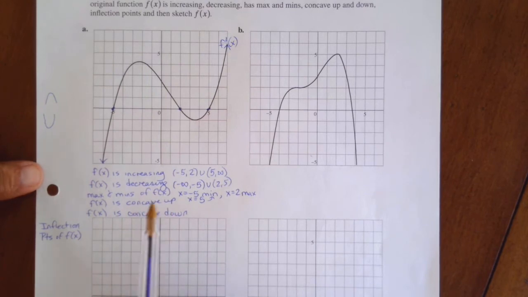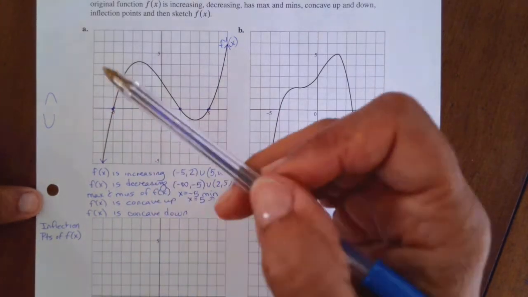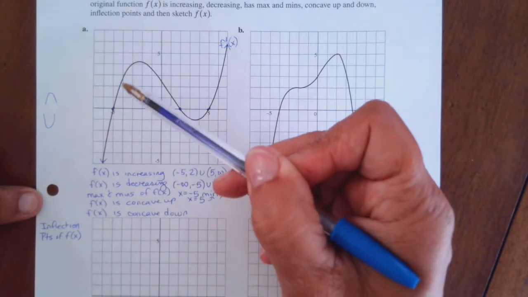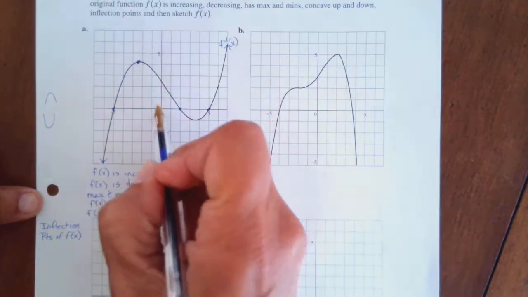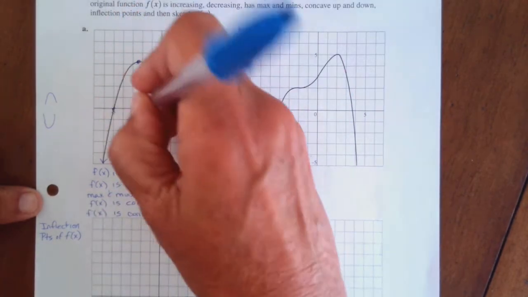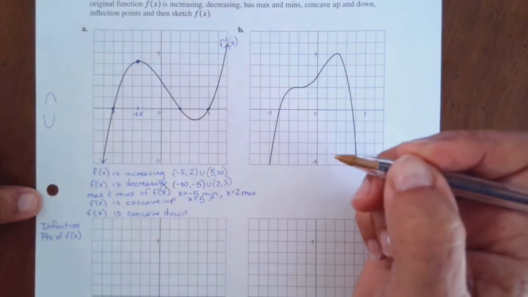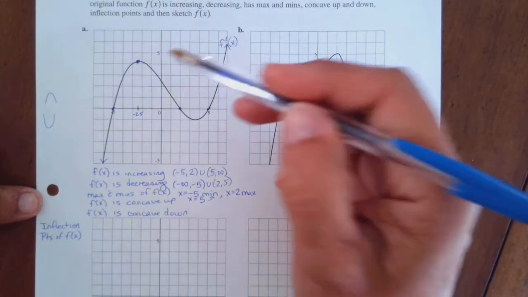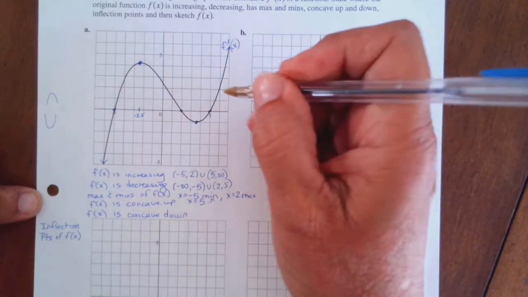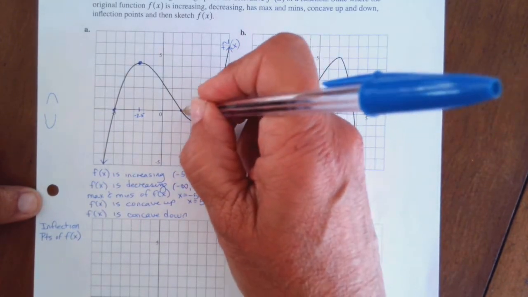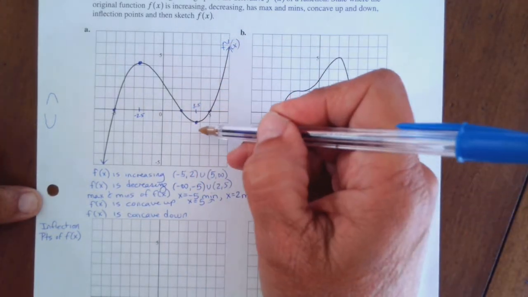The function is concave up where the derivative is increasing. All right, well, my derivative is increasing till I get to right here. Let's call that, 1, 2, let's call that -2.5, just so we all have the same numbers. And then it decreases till I get to right here. All that we'll call 3.5. And then we start increasing again, okay?